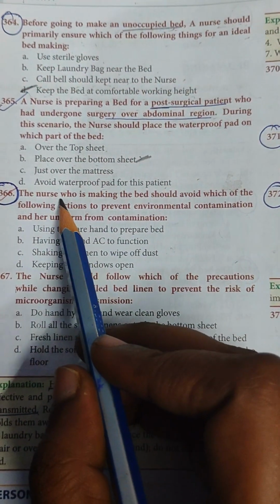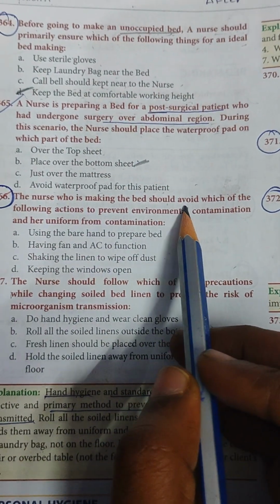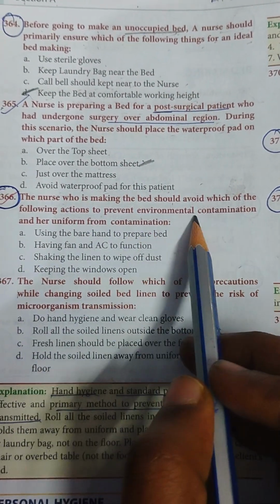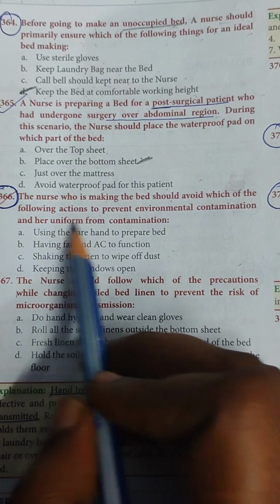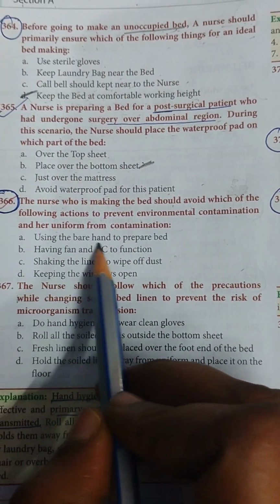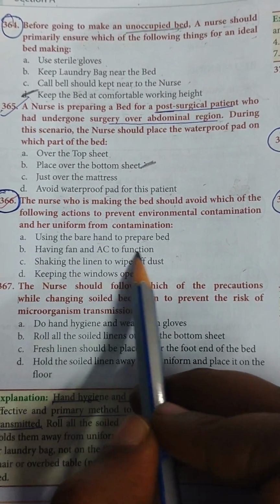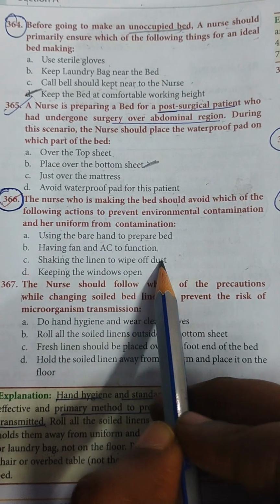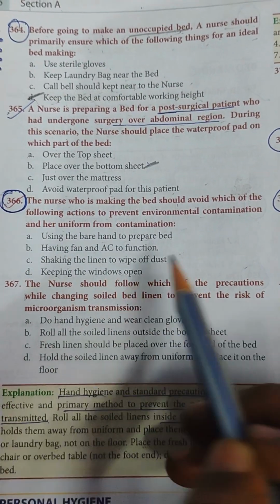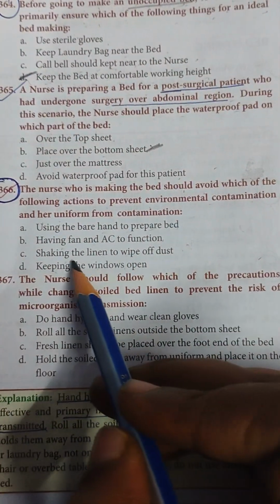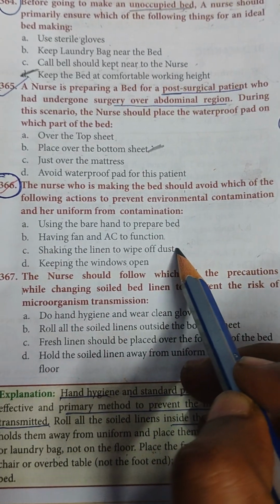Then next. The nurse who is making the bed should avoid which of the following actions to prevent environmental contamination and uniform contamination? Use bare hands to prepare the bed, having fan and AC functioning, shaking the linen to wipe off the dust, keeping the windows open. The answer is shaking the linen to wipe off dust.